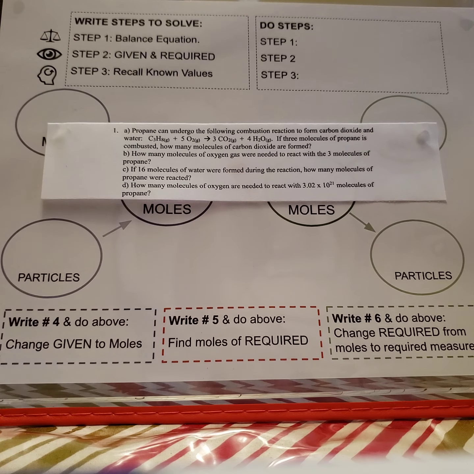So if you see coefficients, the equation is balanced. All right, and for this part of the course, we are just going to ignore that they're gas, liquid, solid. It doesn't matter at this point. It will matter later. So if 3 molecules of propane is combusted, that means it's reacting with oxygen. How many molecules of CO2 are formed? So that's part A.